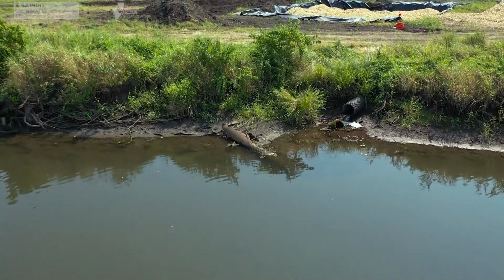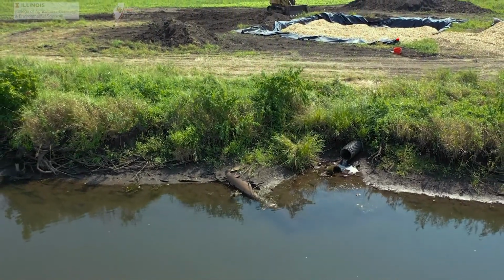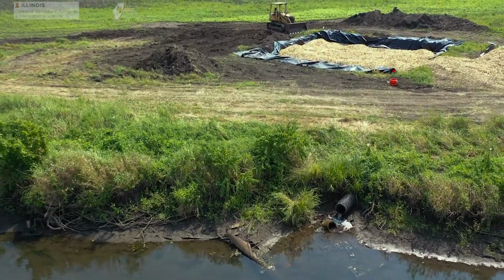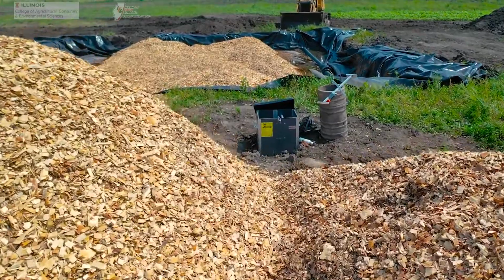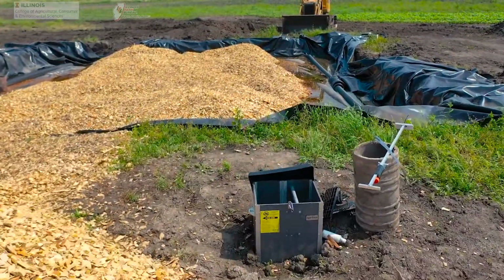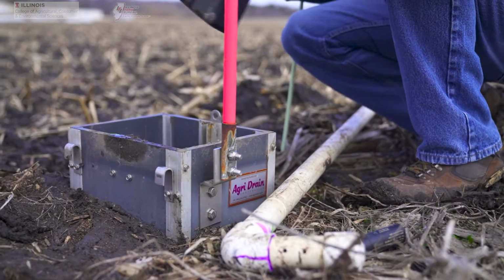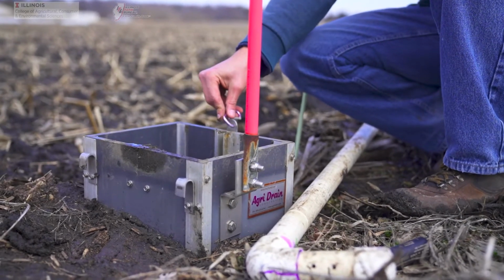One of the tricks with monitoring tile drainage water is that it's underground. Fortunately, conservation practices like wood chip bioreactors have control structures that help route flow correctly into the bioreactor and where we can access the water to sample it and deploy our water depth sensors.